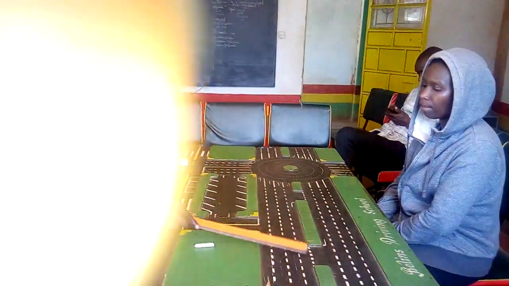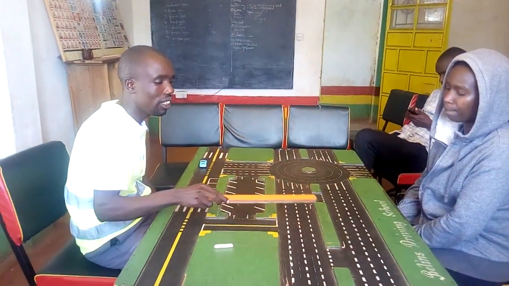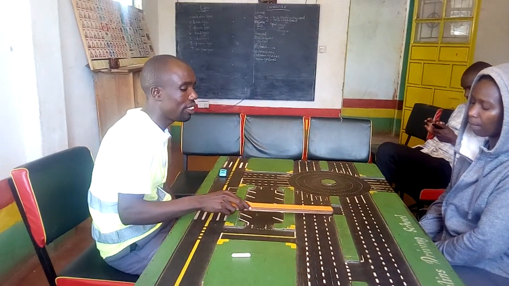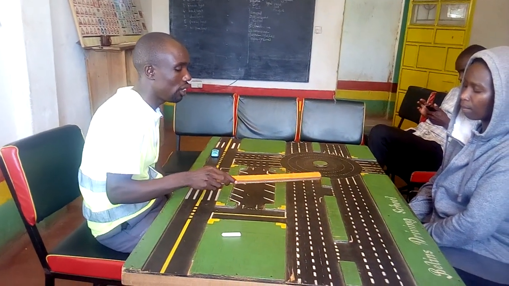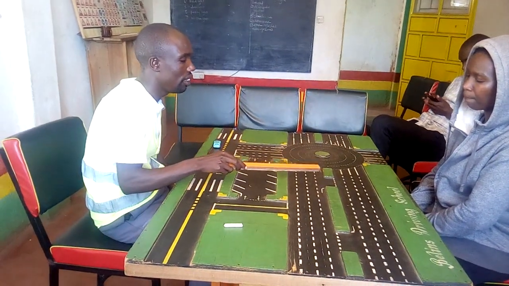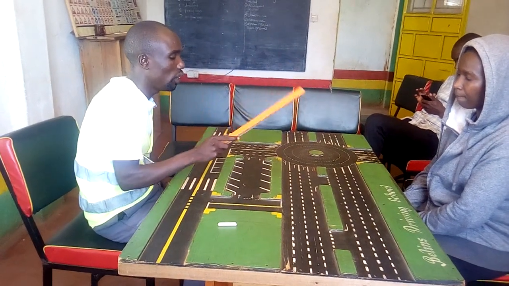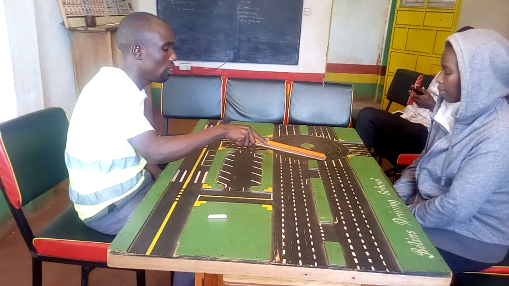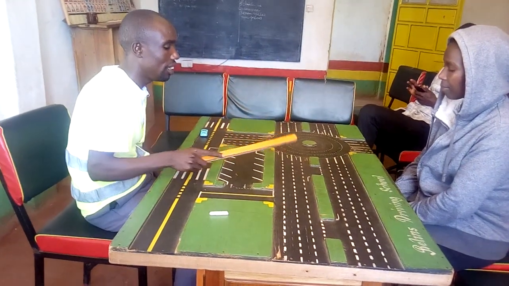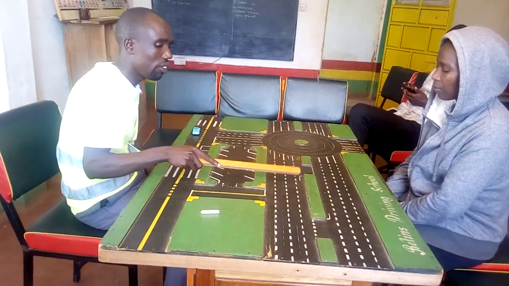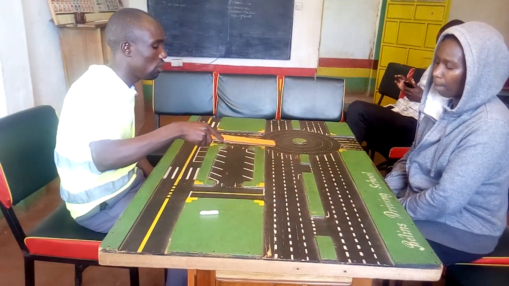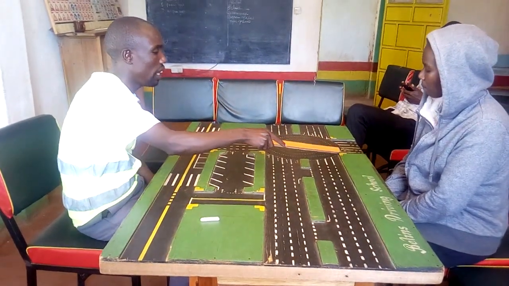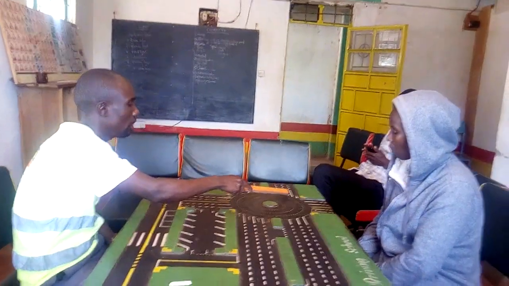We have this one that is called exit from the main road. This exit from the main road is just a shortcut that you use when there is a problem, maybe the road was not clear, or when you are not able to make a U-turn. Then we have this one that is called arrow showing directions. These arrows just show you where the road is headed to.